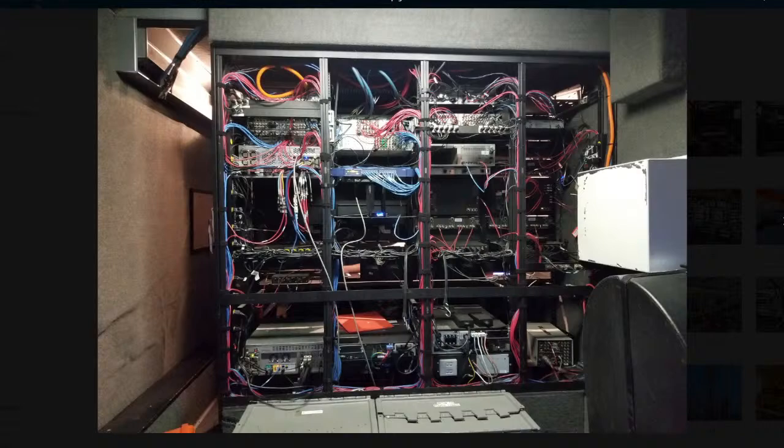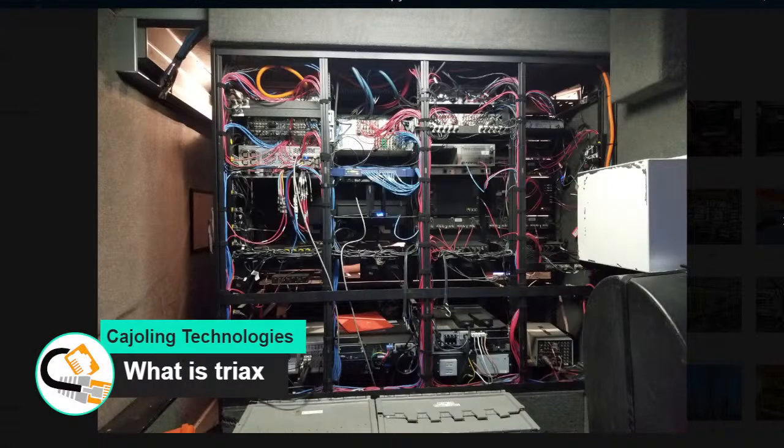In the chat, we have a question from Joe about what is Triax. Triax is a coax-based cable that is designed to send video, data, and power all down one cable.